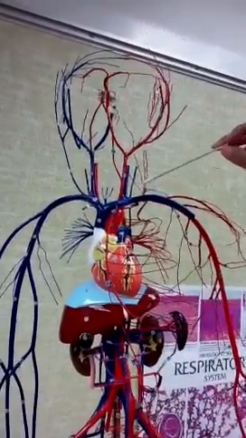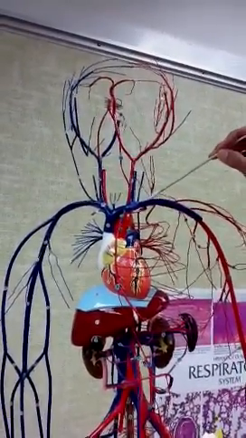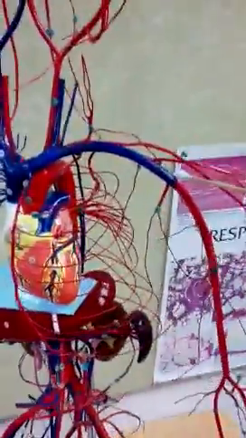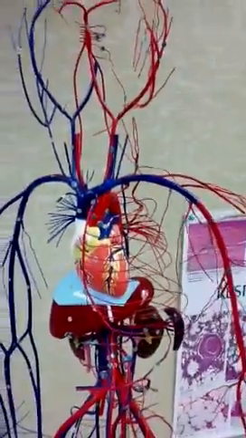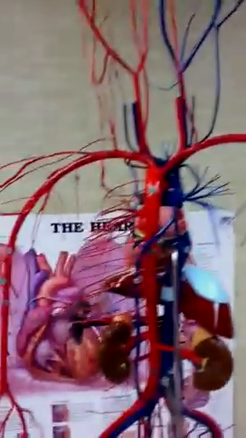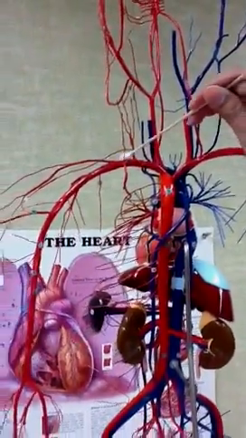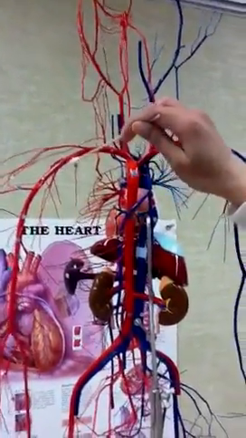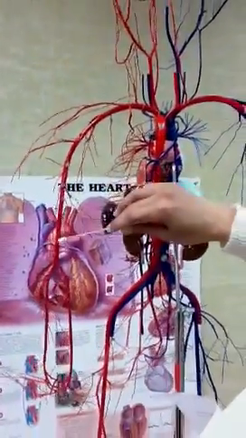Then down here we have the subclavian artery. It's the red one. And it goes down to the axillary artery, which goes down, so you can see it here. Your subclavian right here, down to your axillary down here, which also goes down to your brachial artery.